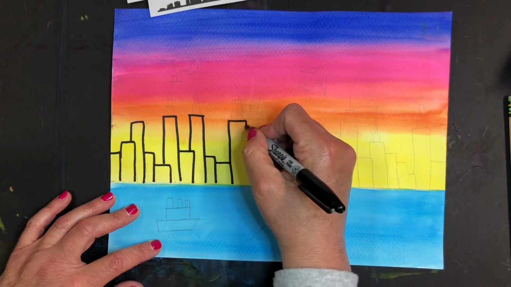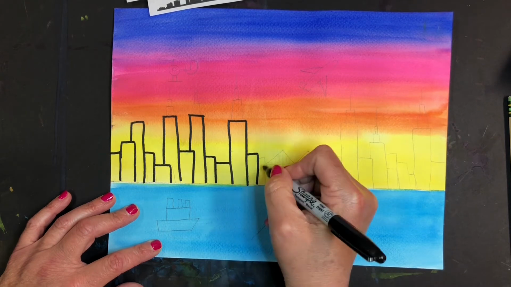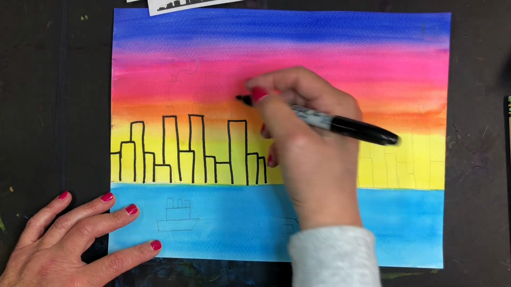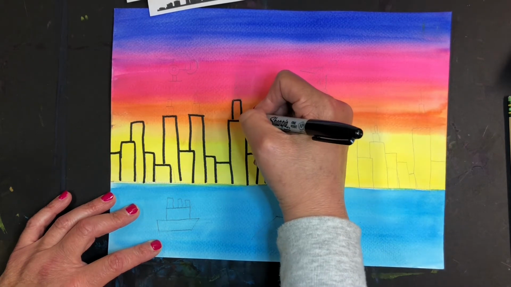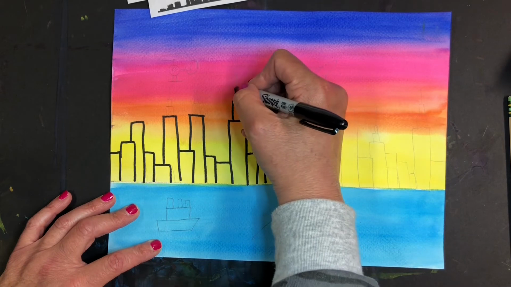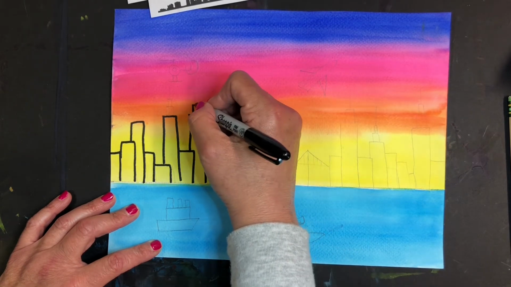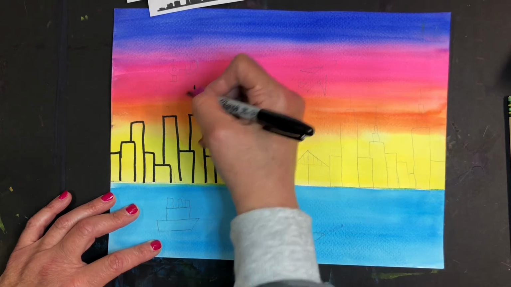So when you're making your cityscape, your skyline, okay, which is just a series of rectangles, okay? And then if you want to add some towers to some of them, you could do that by just adding smaller rectangles and even a tower on top. And basically, you're just going to color these in with Sharpie.